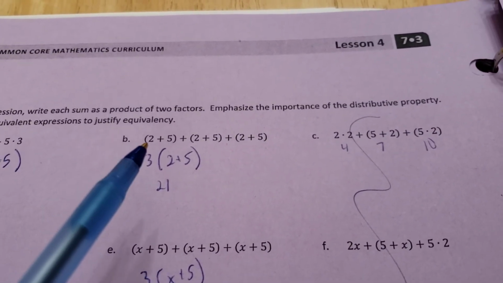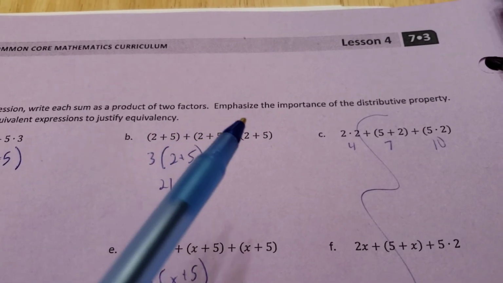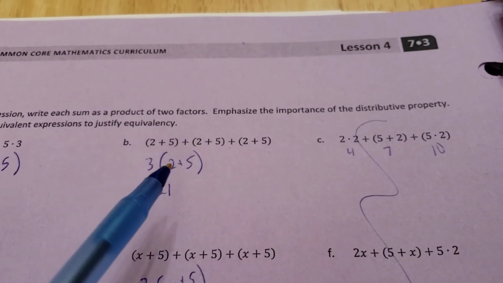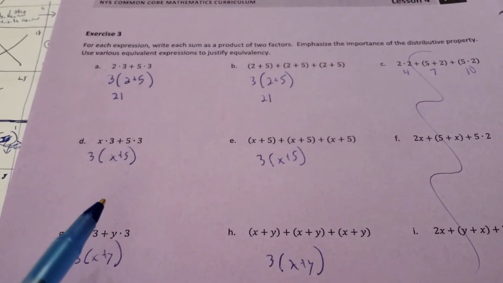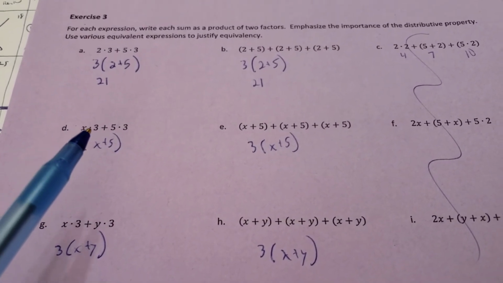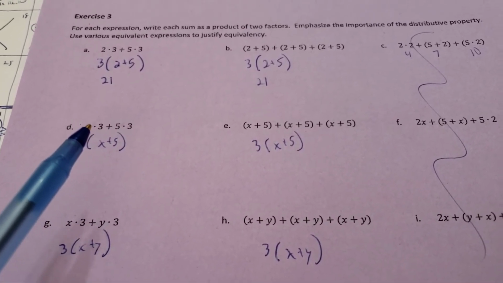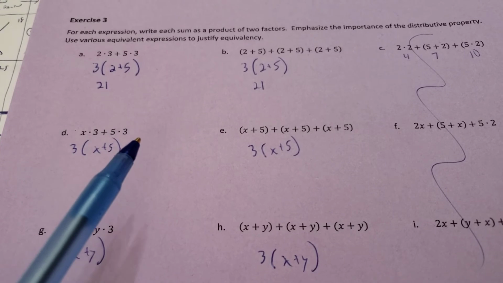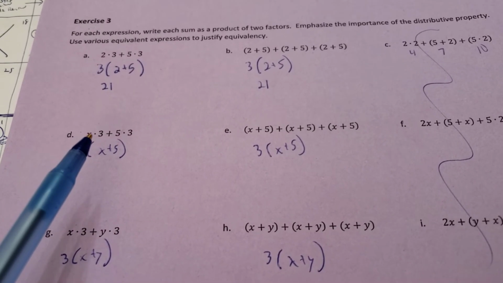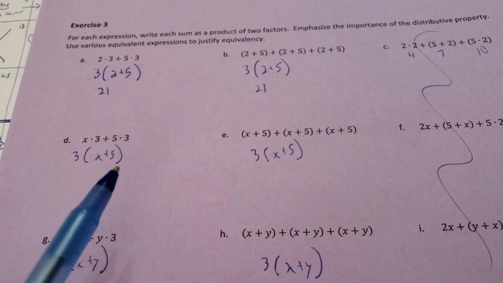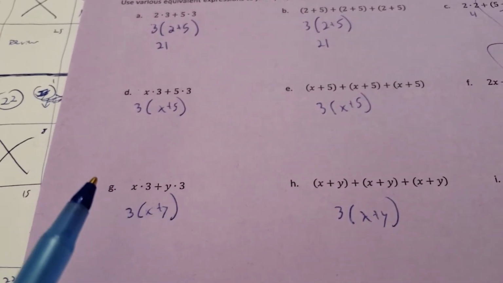Now here's a little easier way to kind of visualize a distributive property scenario when we factor. You got 3 of the same group. So there you go, 3 of the 2 plus 5 groups. Still gives you 21. And then you got the similar setups on these next examples here. You got x times 3 plus 5 times 3. So what do they have in common for each chunk of multiplication? Well, they're both being multiplied by 3. So pull the 3 out, and what's left behind? X plus 5. And then obviously you have 3 of the x plus 5 groupings here.